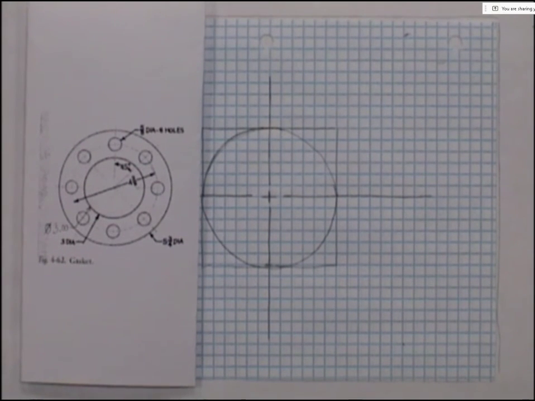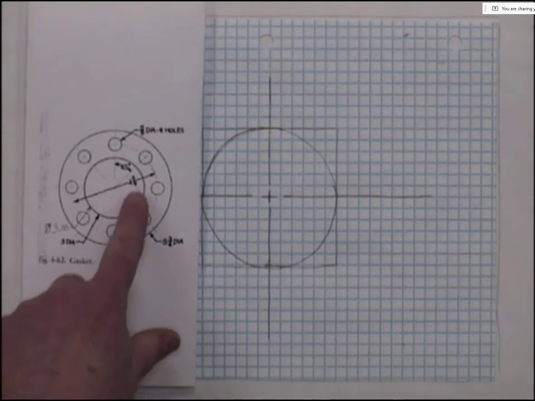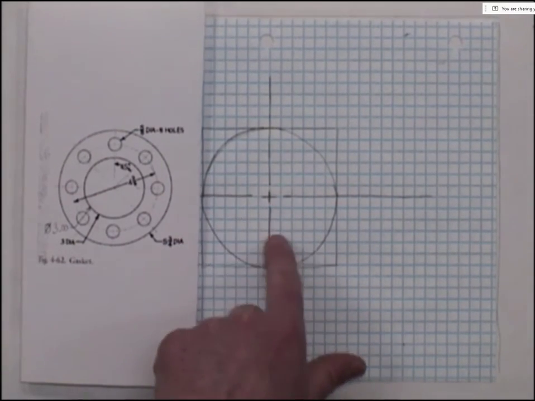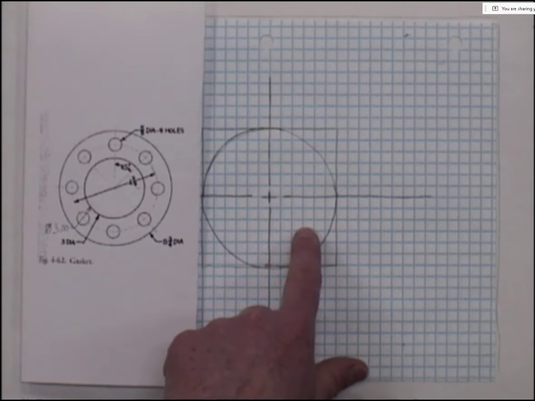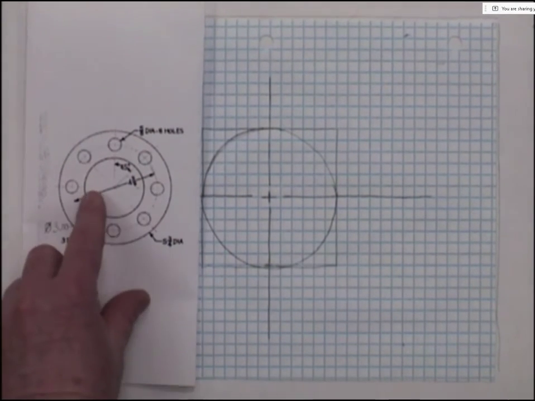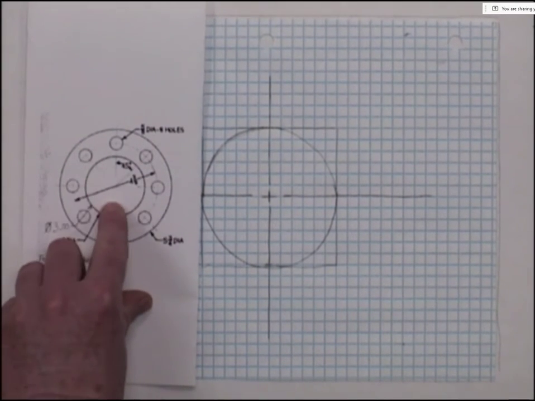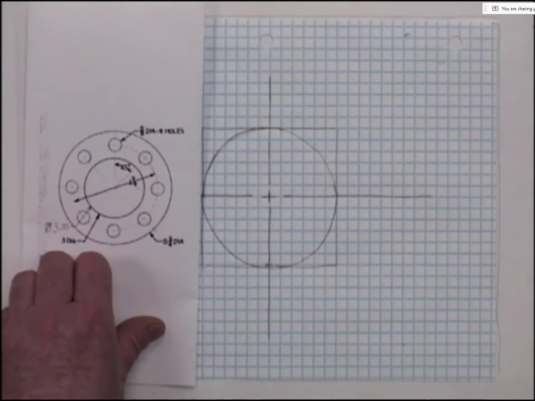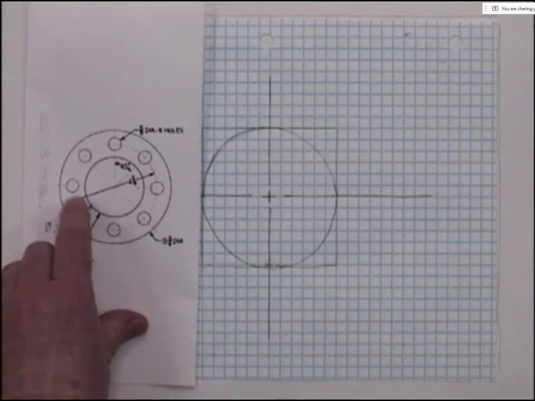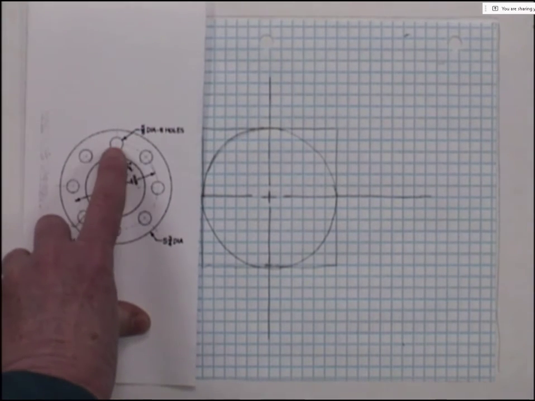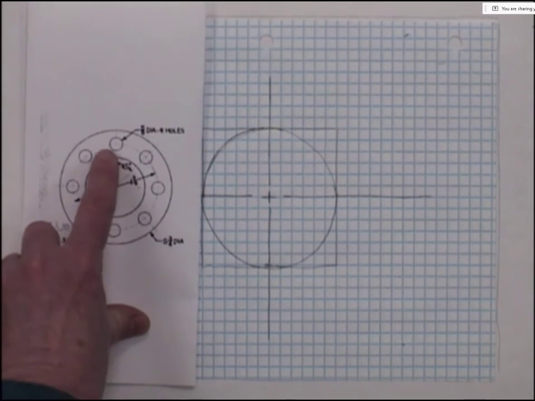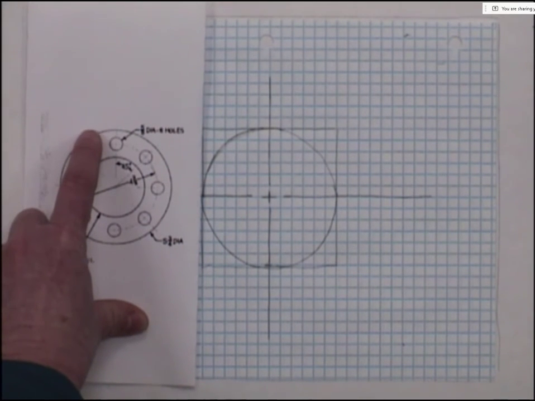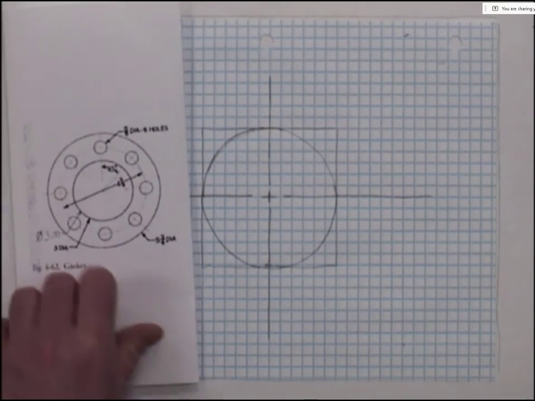So the circle that we just made is the inside diameter circle, that 3-inch diameter circle, which is the smallest one right here in the center. The next thing that we're going to make is this bolt hole circle. We're going to wait and make the small ones at the end, but we'll go ahead and make the bolt hole circle, and then we'll also make the outer diameter circle.